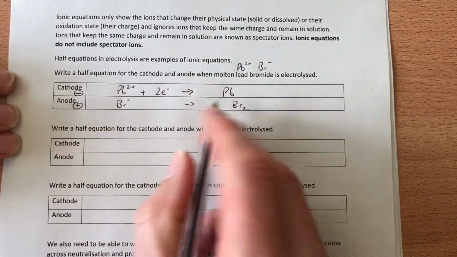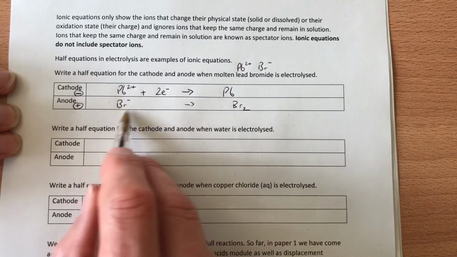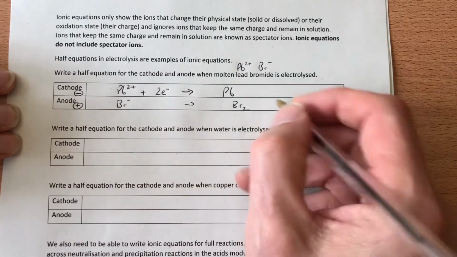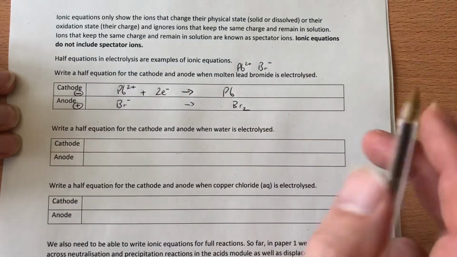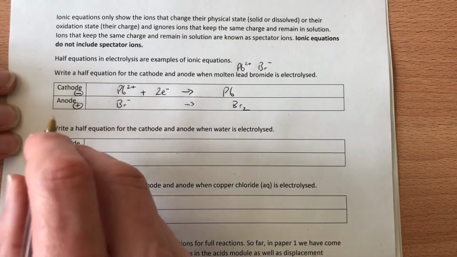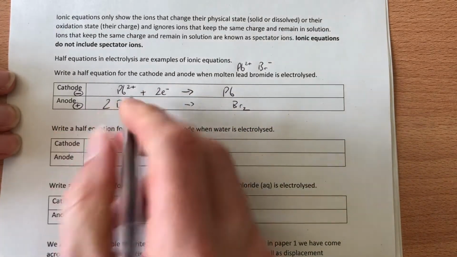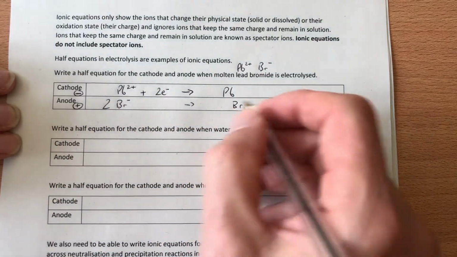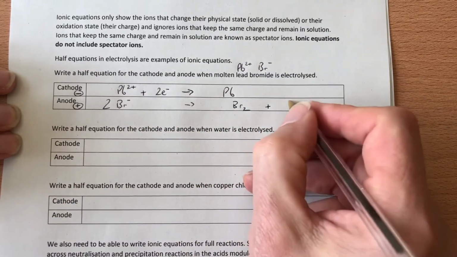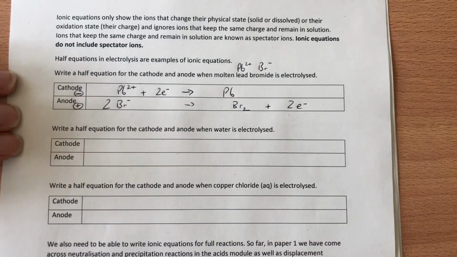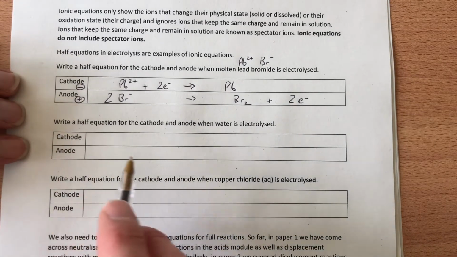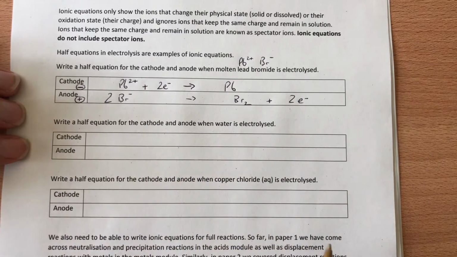So the bromide ion, how is it going to form the bromine? Well, it's got a negative charge here. So it's going to need to lose that negative charge. So it's going to need to give off electrons. So electrons are going to be produced. Before we do that though, let's balance this out. One bromide ion is not going to make 2 bromine atoms in that molecule. So we're going to need 2 bromide ions to make 2 bromine atoms in that molecule. And as I said a moment ago, they're going to give off electrons. Well, 1 bromide ion is going to give off 1 electron, so 2 bromide ions is going to give off 2 electrons. And there's a couple more here, so I'll do this one, then you can have a go at that one on your own.